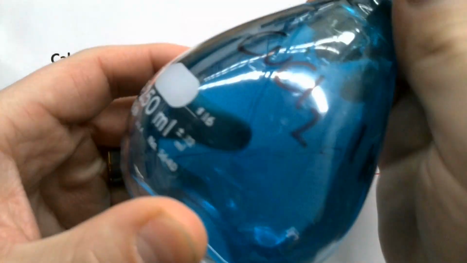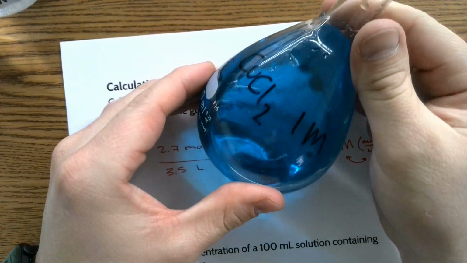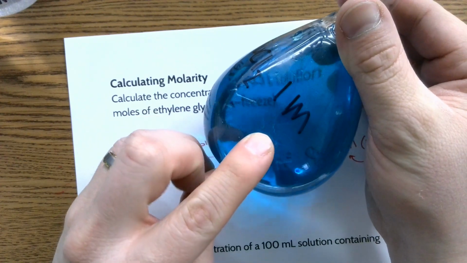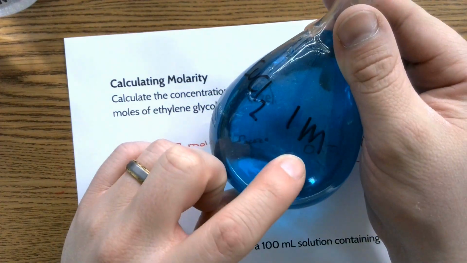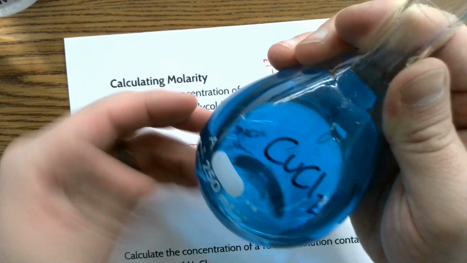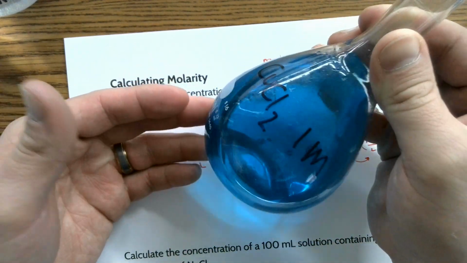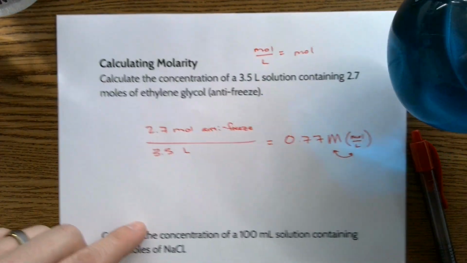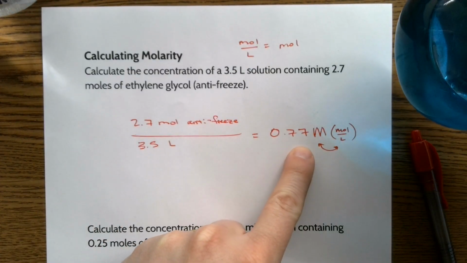If you look on the outside of these bottles, these volumetric flasks, you're going to see a solution of copper chloride, and it's 1M. This is referring to its concentration, moles per liter. And I made this solution. I know exactly how many atoms are in this, how many grams of copper chloride are in it per liter. And if you look here, this is 0.77 M.